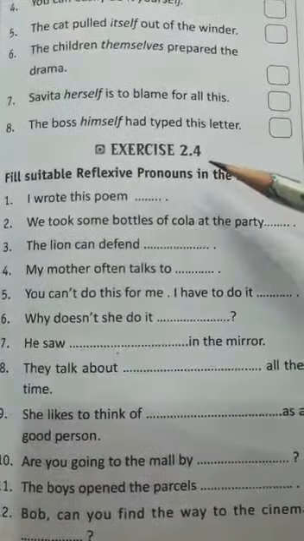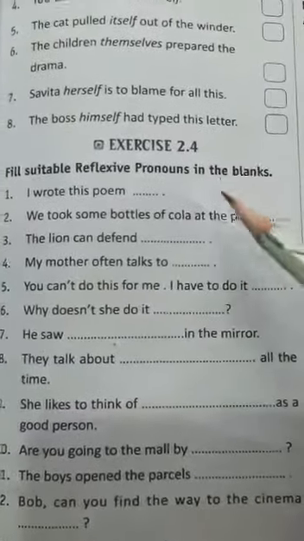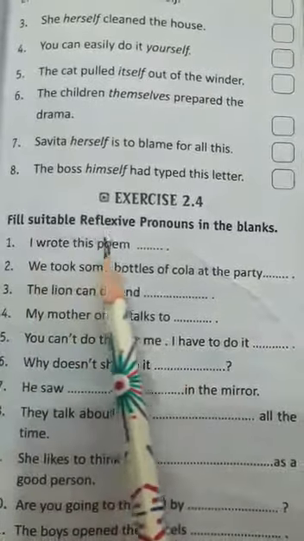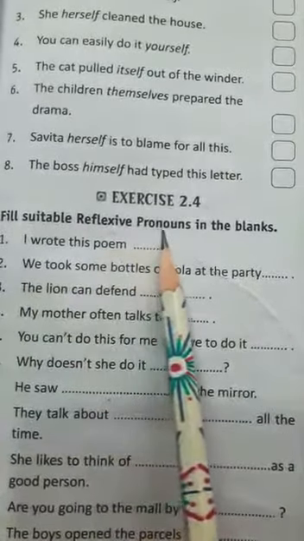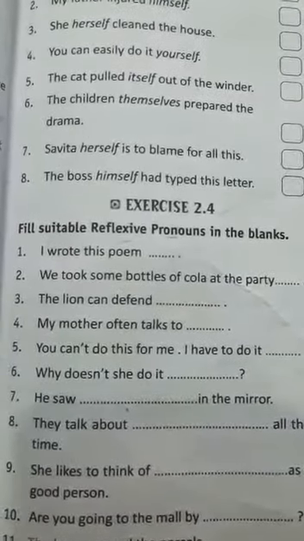Today we are going to continue with our topic pronouns, and it's the turn of exercise number 2.4. It is related to reflexive pronouns. So first have a glimpse at what is a reflexive pronoun.